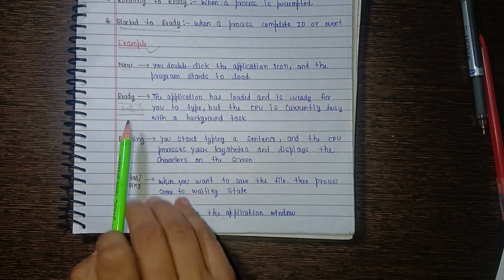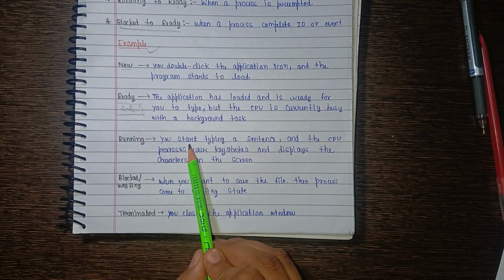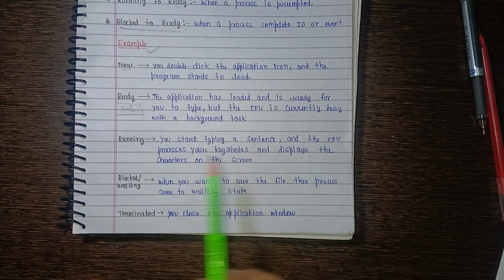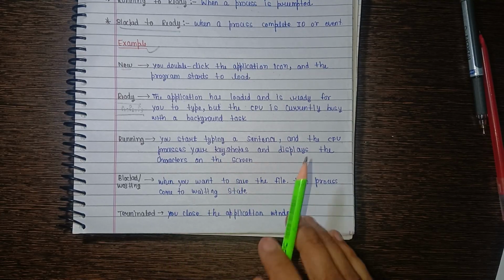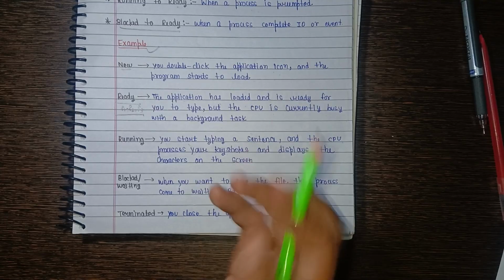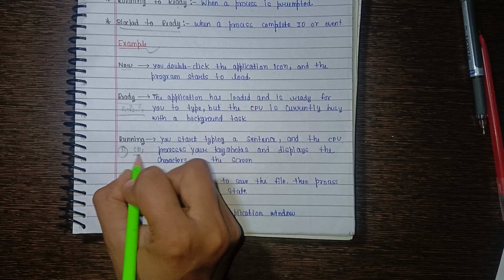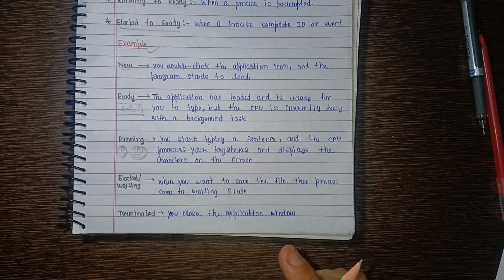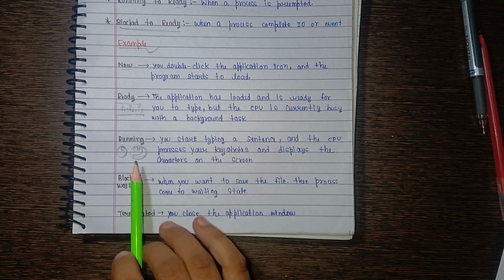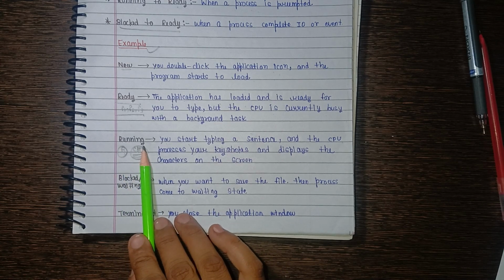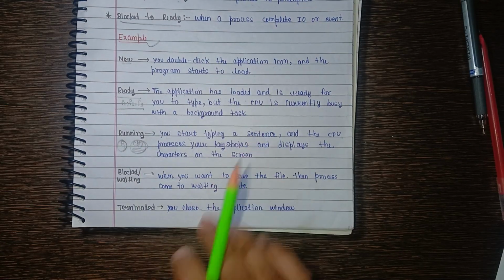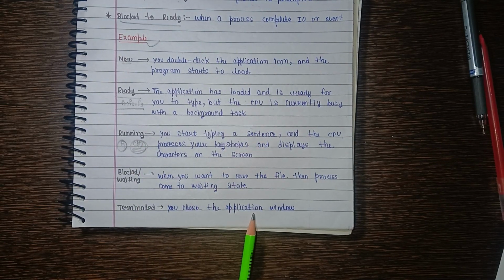Okay, then the running state. You start typing a sentence and the CPU processes your keystrokes and displays the characters on the screen. Running state basically means the process has access to the CPU, the process moves to the CPU. Okay, and who moves the process to the CPU? The dispatcher. The dispatcher is also a part of the operating system. And from the running state, if the process is completed, then the state of the process is terminated.